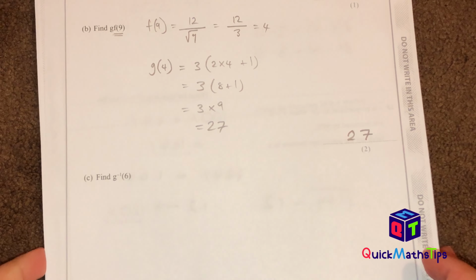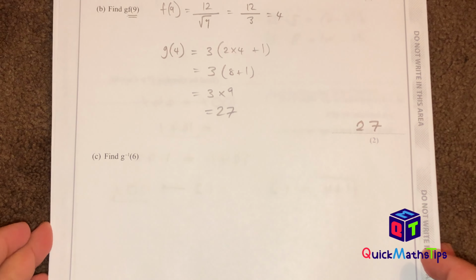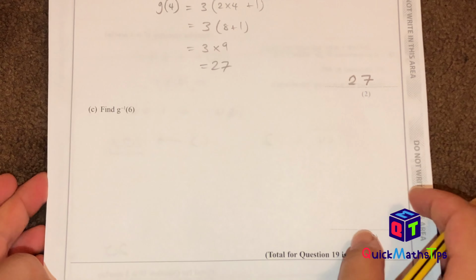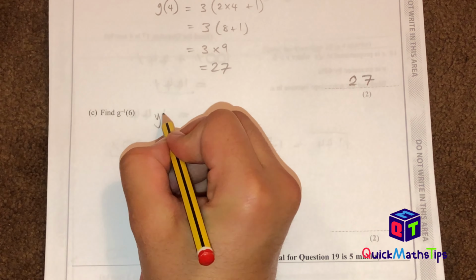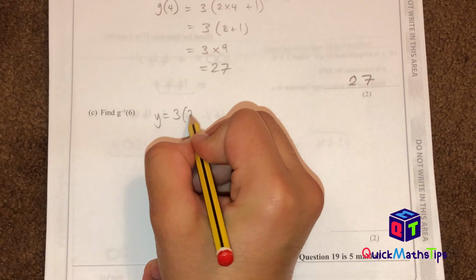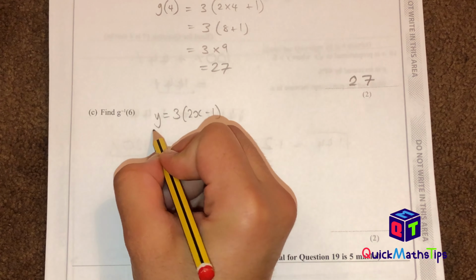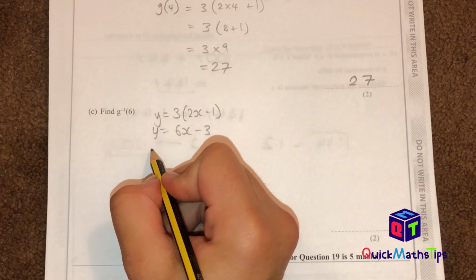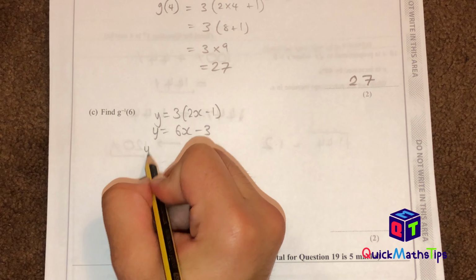Now find g minus 1 of 6. So this is inverse function. So g of x is 3 bracket 2x plus 1. I'm going to make that equation equal to y. So y is equal to 3 bracket 2x plus 1. I'm going to expand it. y is equal to 6x plus 3. Make x the subject.